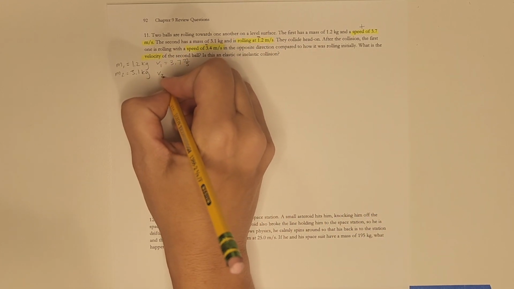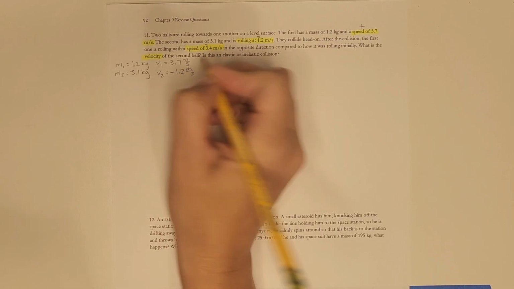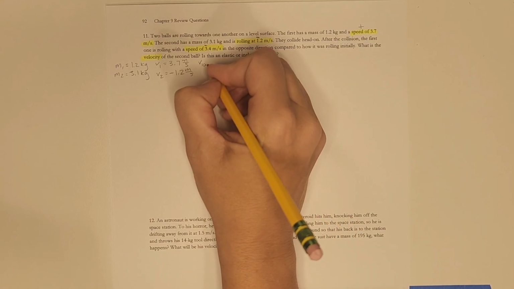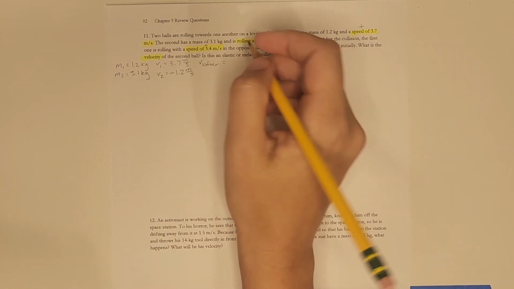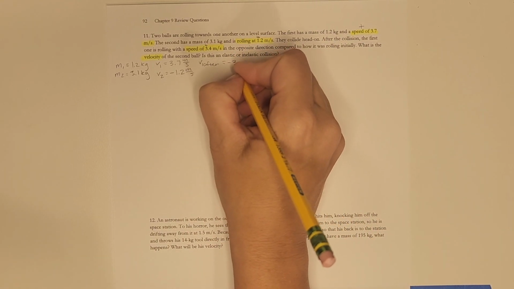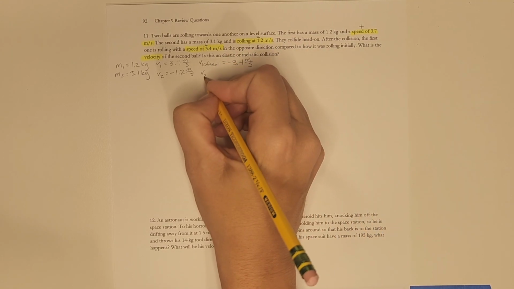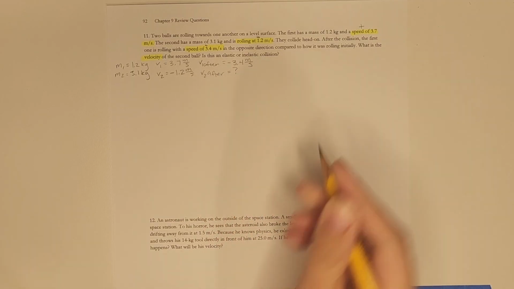The velocity of our second ball is a negative 1.2 meters per second. Our velocity of our first ball after the collision is a negative 3.4 meters per second, and we don't know what our velocity 2 after is.